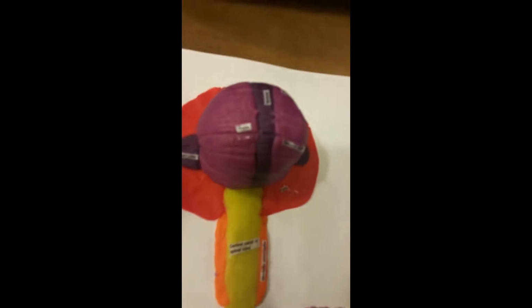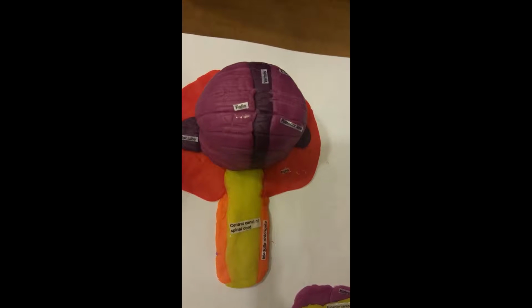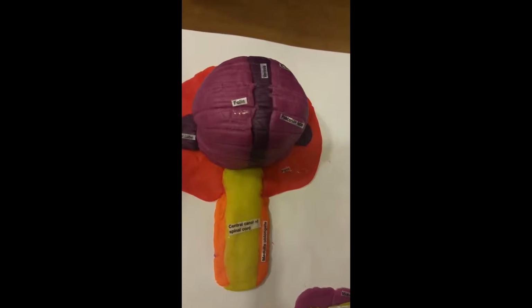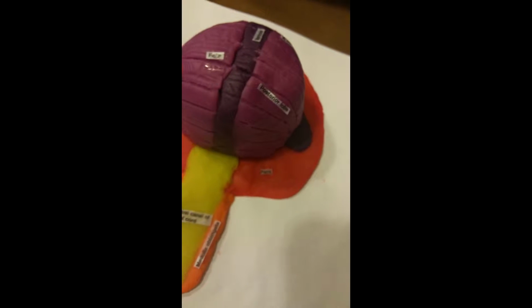The surface of the cerebellum has a very distinctive appearance. In contrast to the large folds of the cerebral hemisphere, the surface of the cerebellum has fine folds called folia. And let's see, we have the anterior lobe and the posterior lobe.